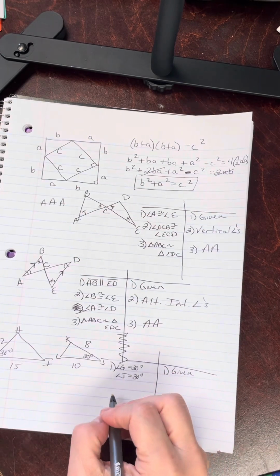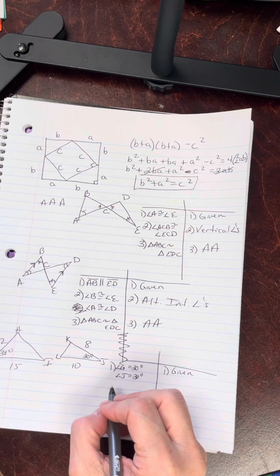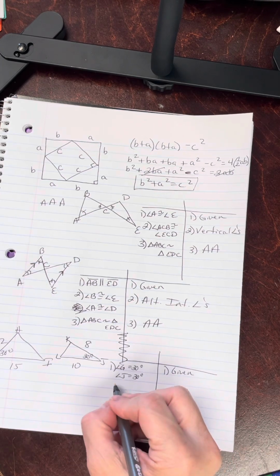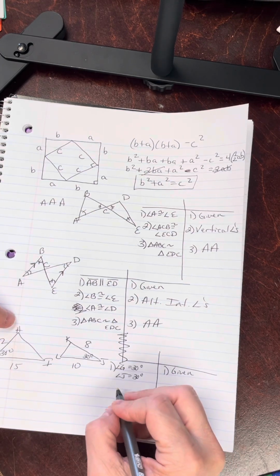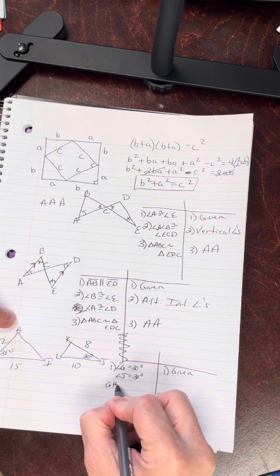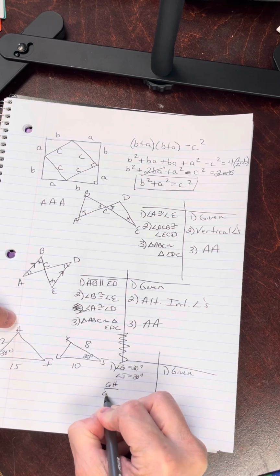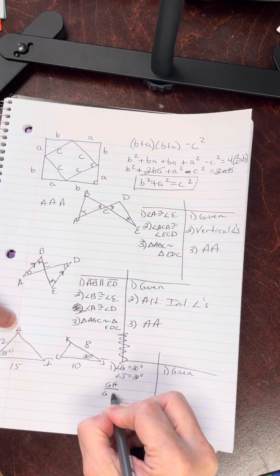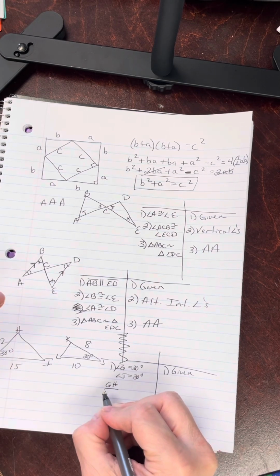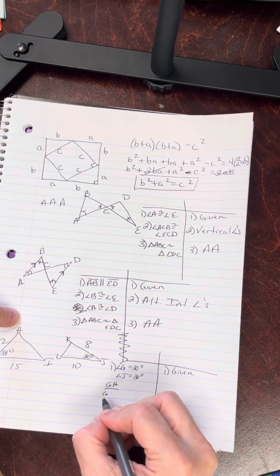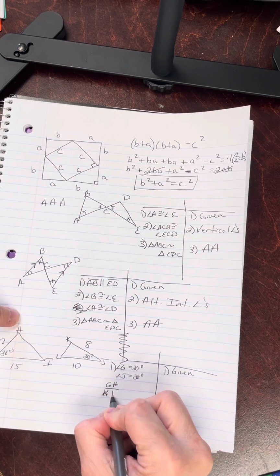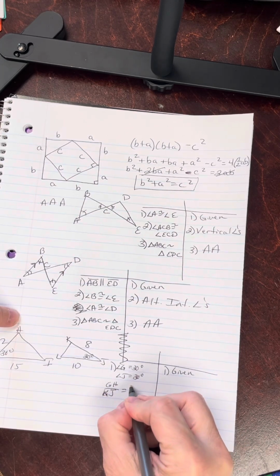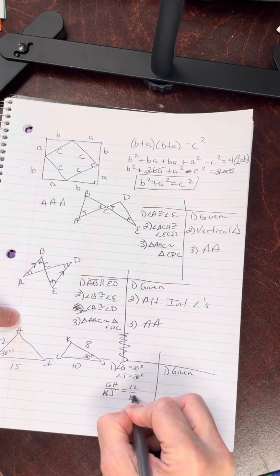So can I compare GH to GI? No, I want its mate from the other triangle. GH compared to KJ. That gives me a 12/8.